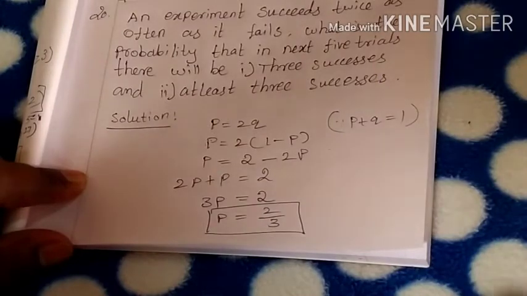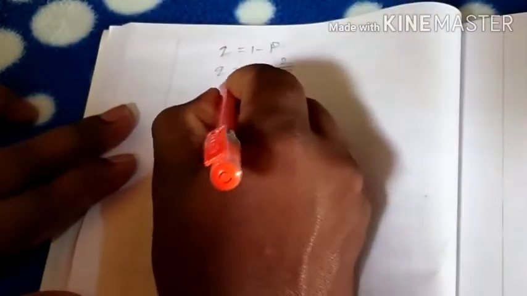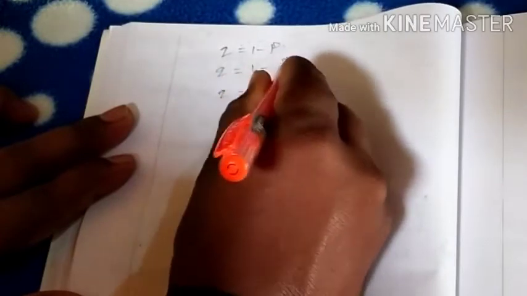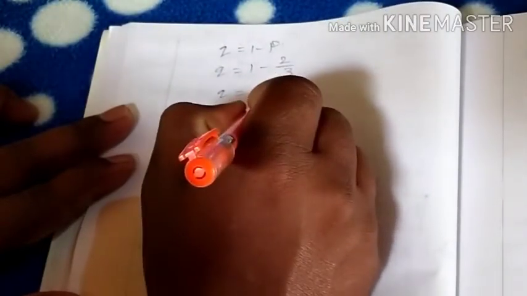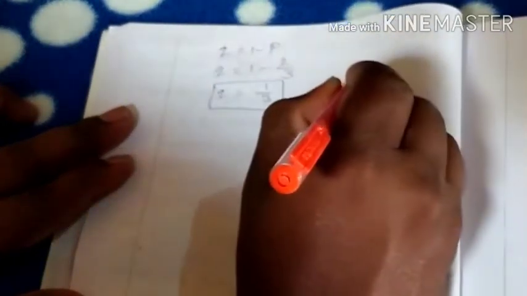Okay, now we get the P answer. Then find the Q. P is equal to 2 by 3. Next, Q is equal to 1 minus P. Q is equal to 1 minus 2 by 3. So replacing here, Q is equal to (3 minus 2) by 3, which is 1 by 3. Okay, this is for Q. Then the number of trials is 5, so n is equal to 5.